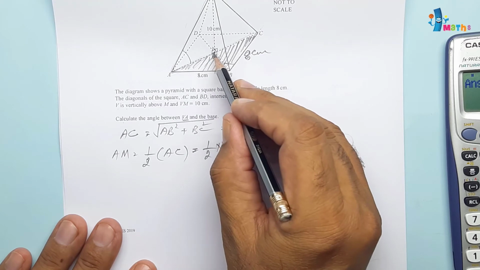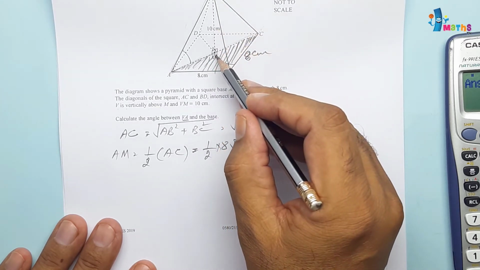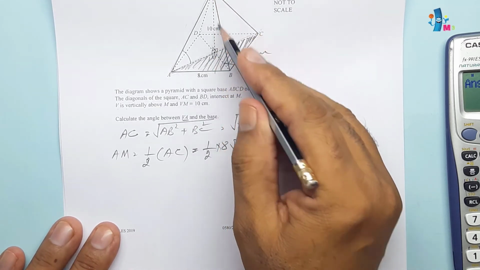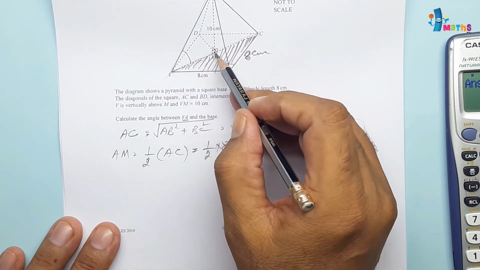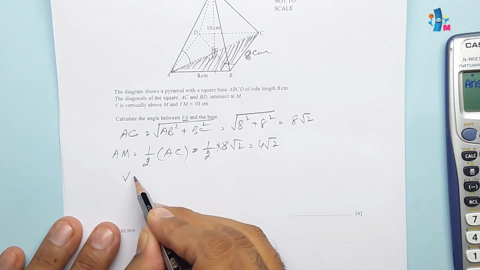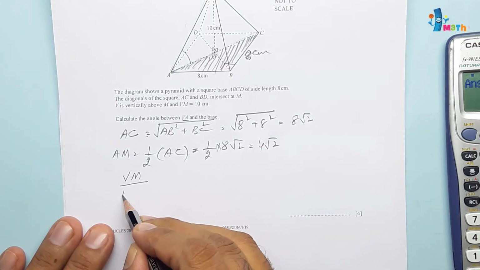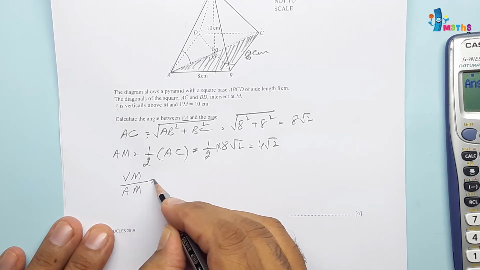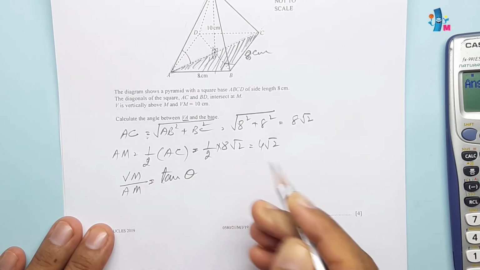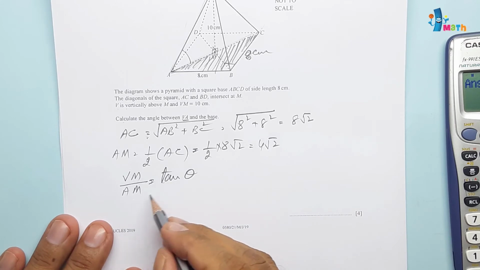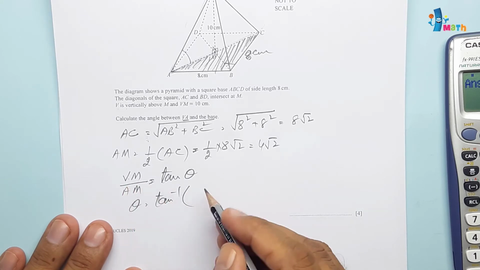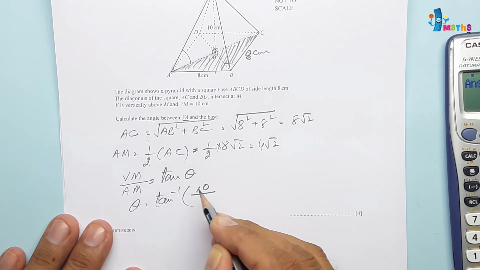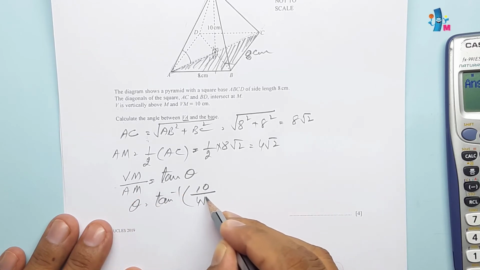Now we have AM and we have VM. So we can use opposite over adjacent: VM over AM is equal to tan theta. So theta is equal to tan inverse of VM, which is 10, divided by AM, which is 4 under root 2.